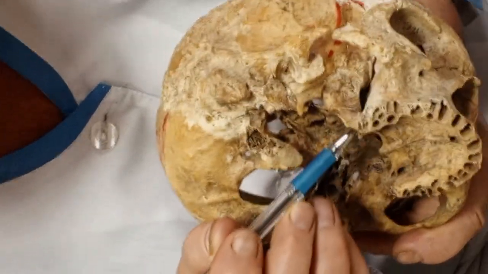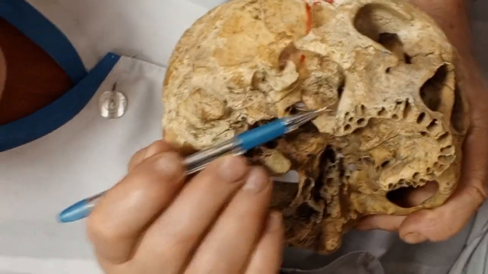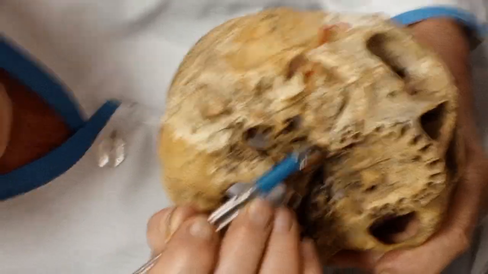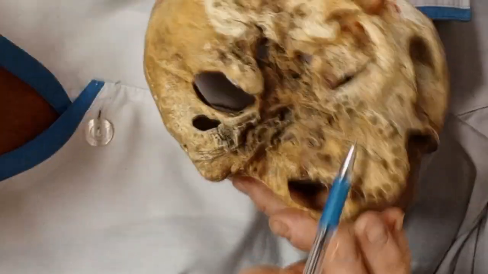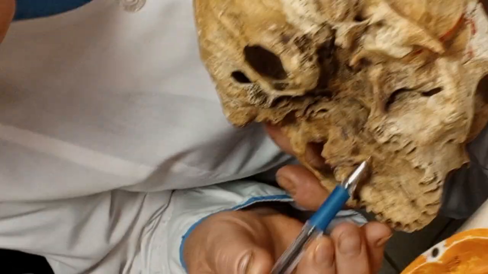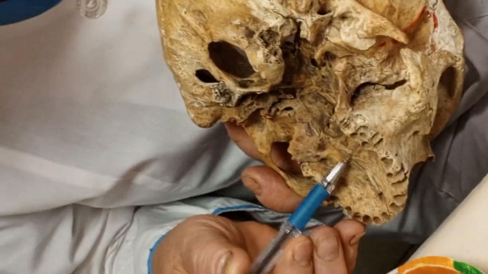This will be the pterygoid process of the sphenoid bone. Here will be the pterygoid fossa. Between the lateral and medial lamina will be the pterygoid fossa. Here you will see the horizontal plate of the palatine bone.